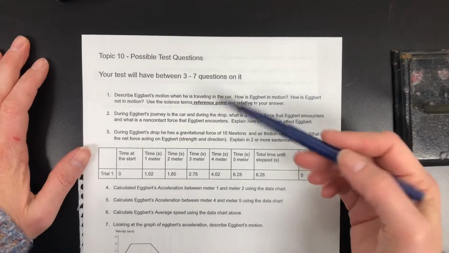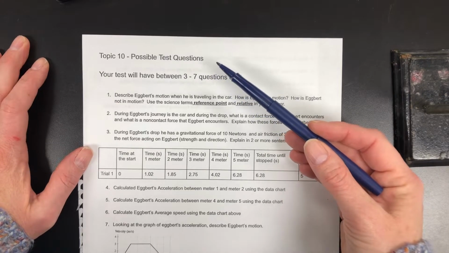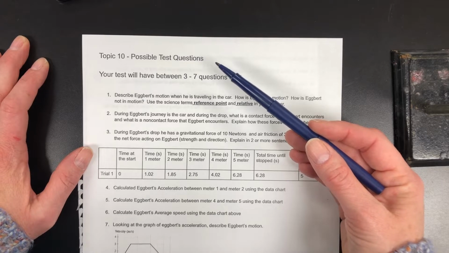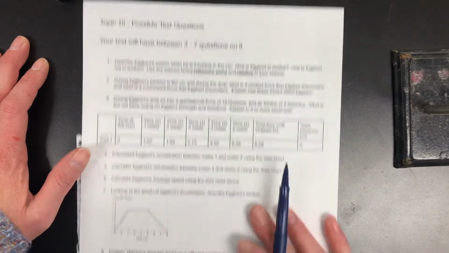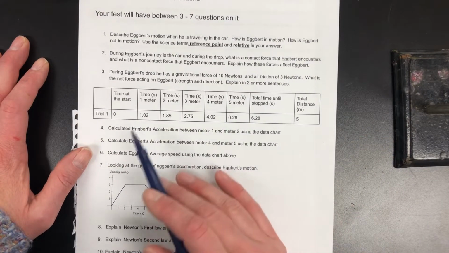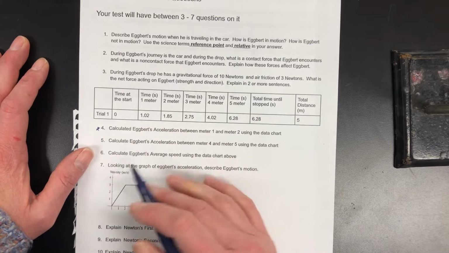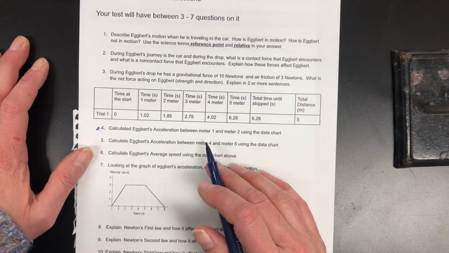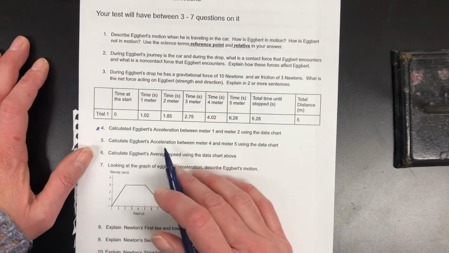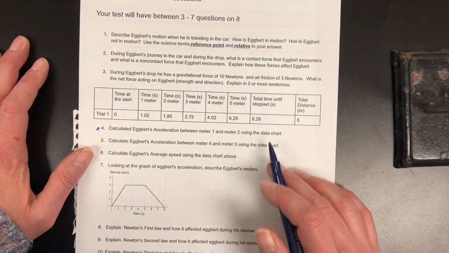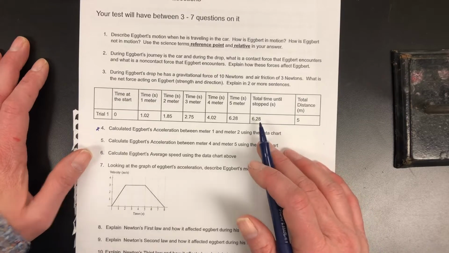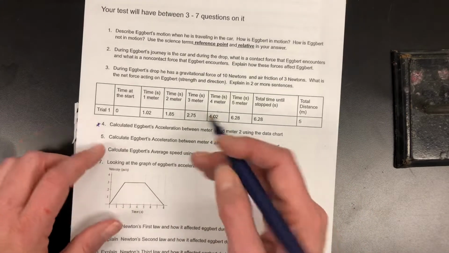Okay, so today we're gonna spend the day finishing our labs from that Egbert project, that lab sheet. And then we're gonna review for the test. There is just a couple I wanted to look at, and one of them being calculate Egbert's acceleration between meter 1 and 2 using the data, calculate Egbert's acceleration between meter 4 and 5 using the data chart. The process for these are going to be the same, so I just want to run through one of them. So I'm going to run through number 4 so you kind of have an idea how to do this.